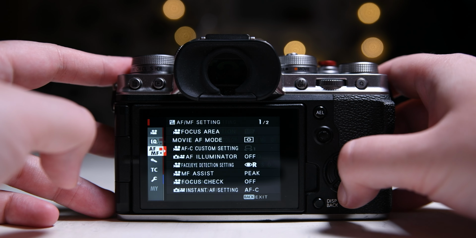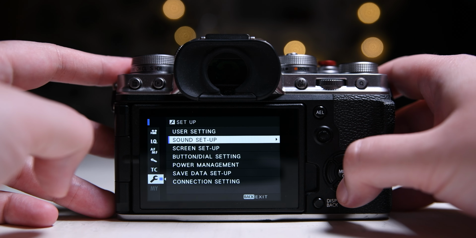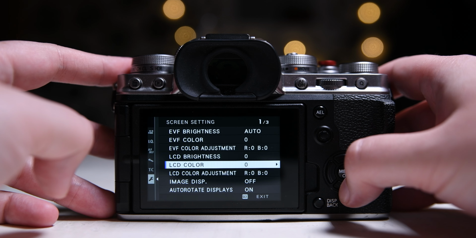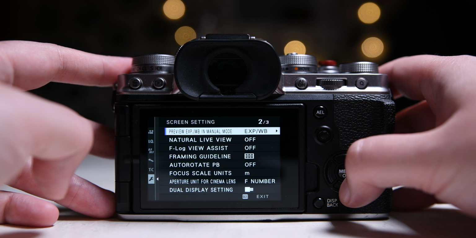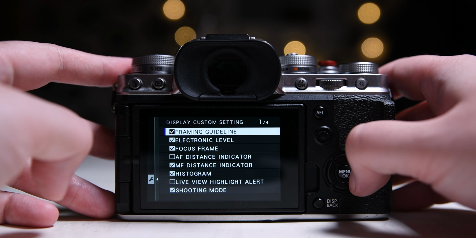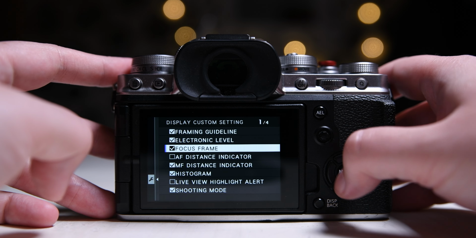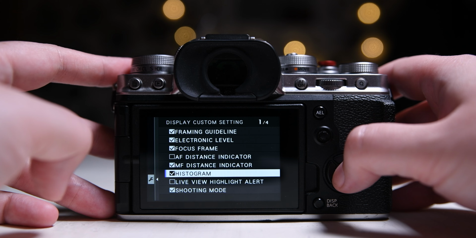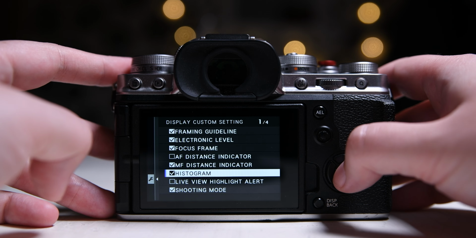Another good tool to keep on is the histogram. You need to know that when you shoot in F-Log, your base ISO is 640 and you cannot go lower, so if you want to achieve the 180-degree rule, you will need to use an ND filter.